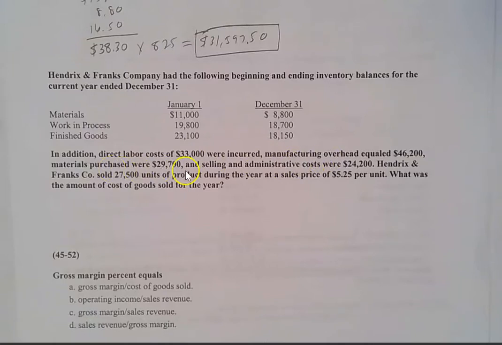Materials purchased were $29,700, and selling and administrative costs were $24,200, which is, I believe, the exact same number we saw above. Hendricks and Frank sold 27,500 units of product during the year at a sales price of $5.25 per unit. What was the amount of cost of goods sold for the year?